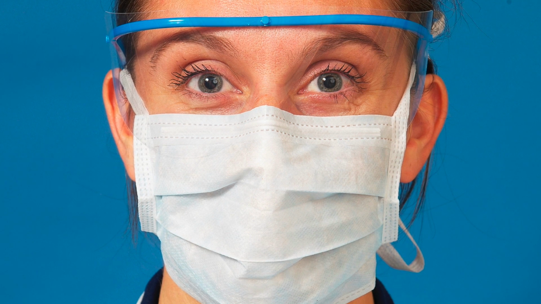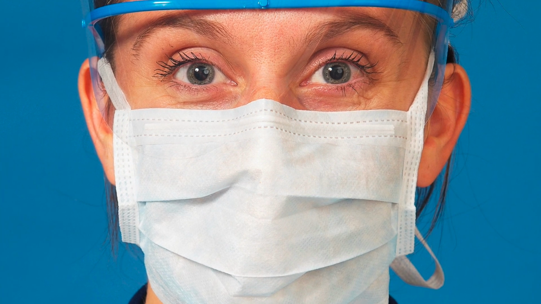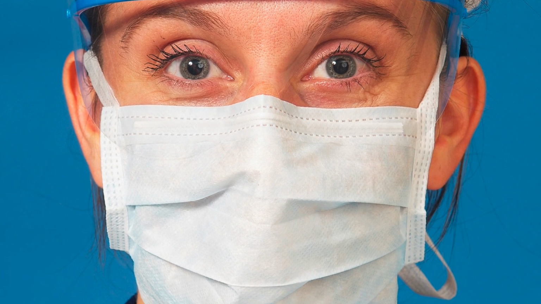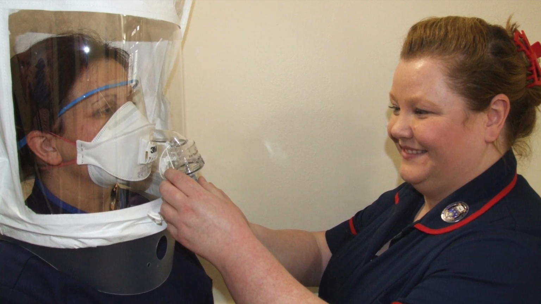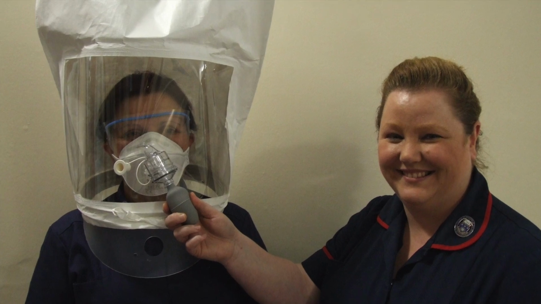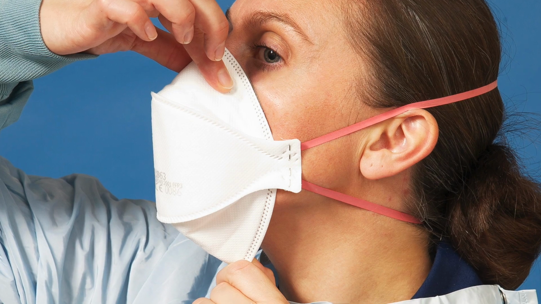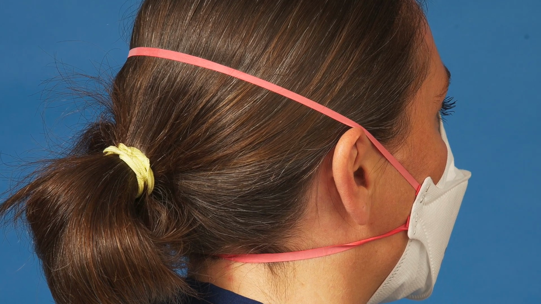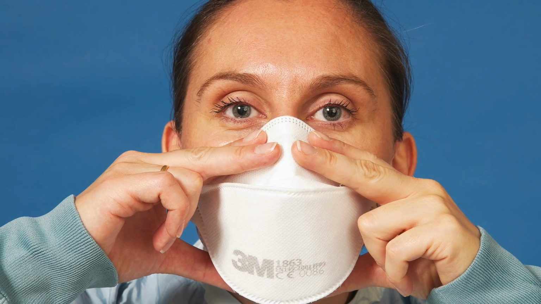If there is a risk of splashing to the face, you are required to care for a patient with a respiratory infection or perform an aerosol generating procedure, additional eye and respiratory protective equipment will be required. If an FFP3 respirator is required, it is essential that you have been fit tested prior to use to ensure a secure fit. FFP3 respirators should be placed on the lower part of the face, ensuring the straps are located at the back of the head as shown, moulded to the shape of the nose and pulled down fully under the chin. Once in place, a fit check must be performed to ensure the mask is sealed.